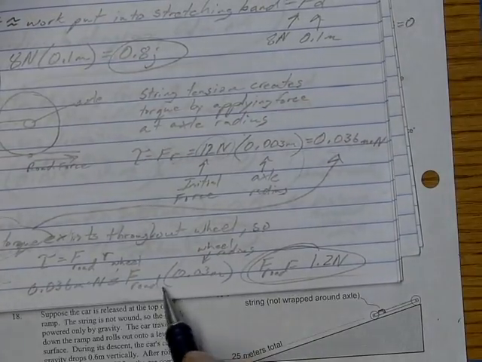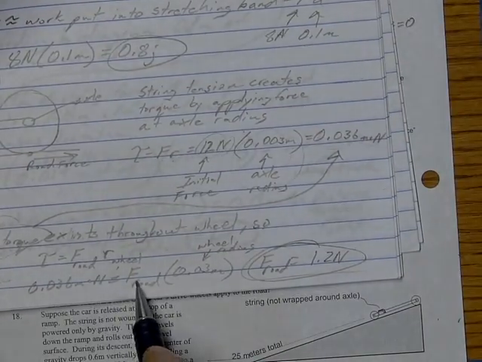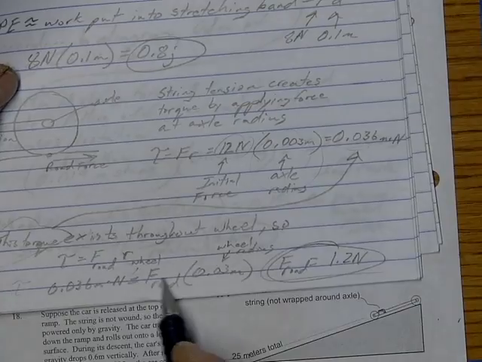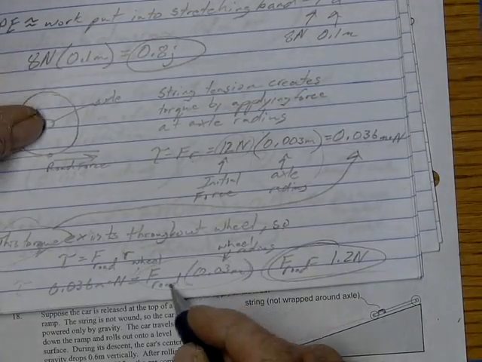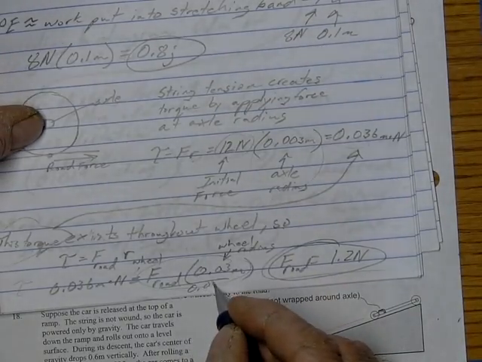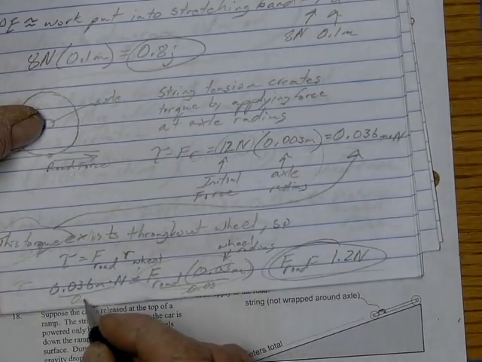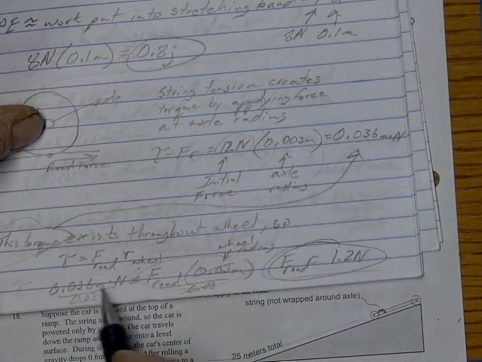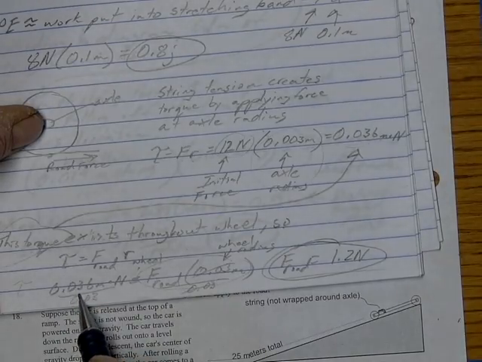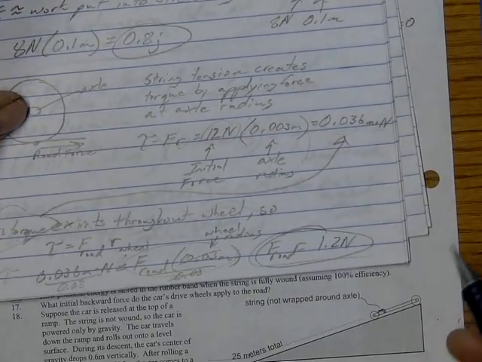So when you solve this, you want to know the force on the road. Divide this side of the equation by 0.03. That gets rid of these two. Divide this side of the equation by 0.03. And when you do, you get 1.2 newtons equals the force on the road.